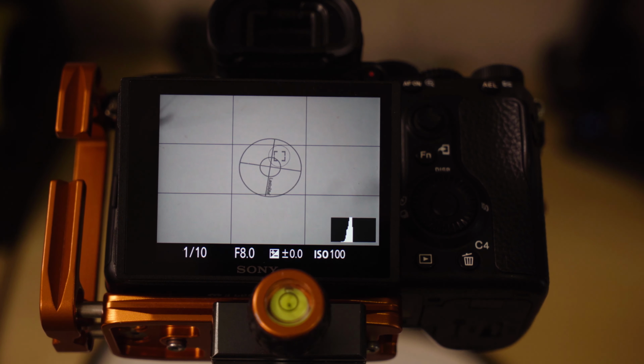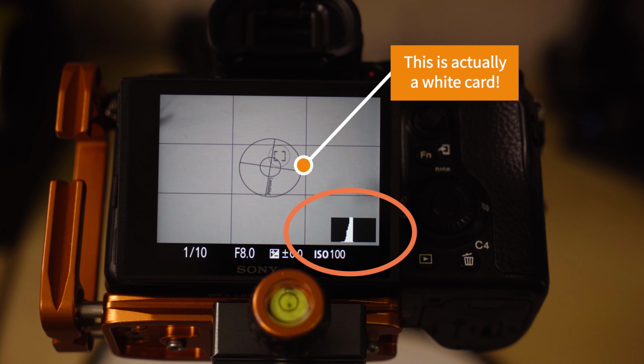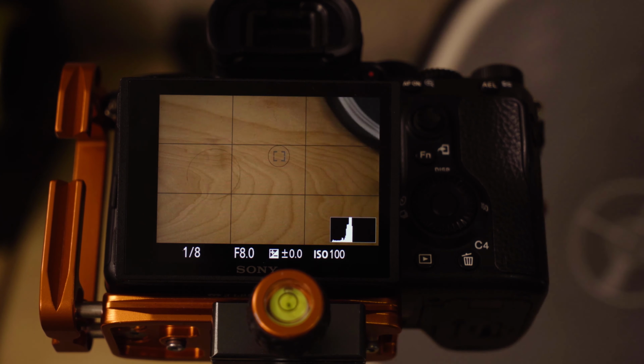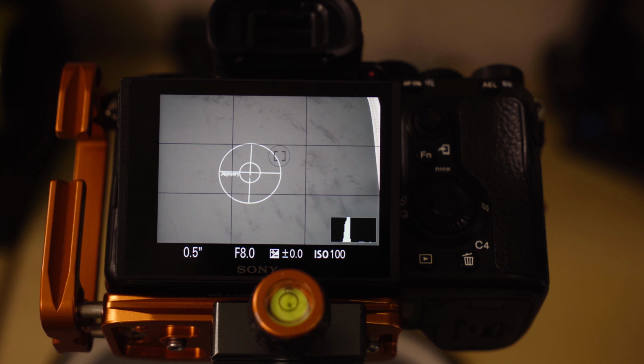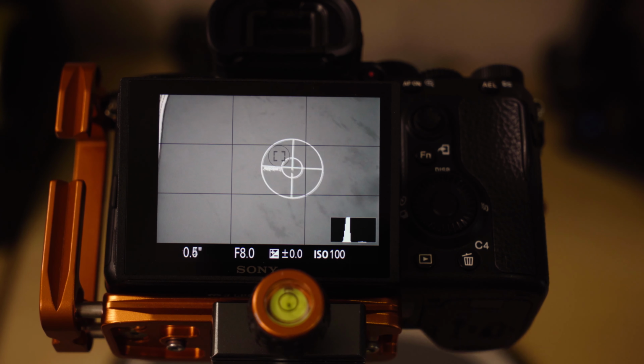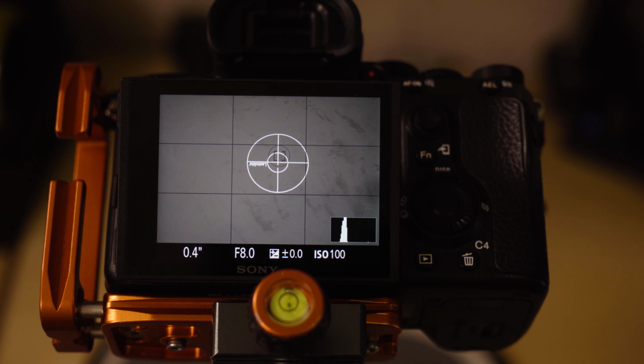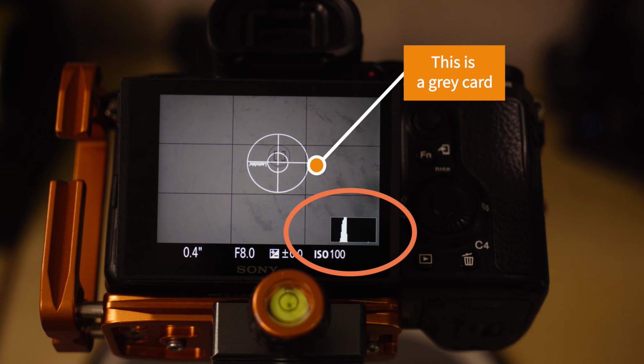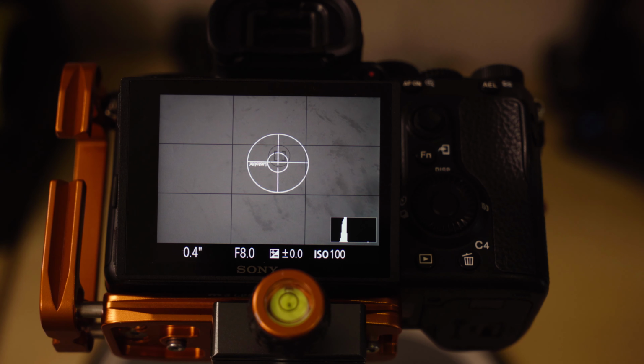If I do the same thing with white, you'll see it's done the same thing again. It shifted that histogram into the middle to try and create this mid-grey. It's turned the white card into something that looks grey and not white. And finally, if I flip that over and we go back to grey, you can see that now it's got a curve pretty much in the middle. Center that up, and it's looking pretty close to what it should. So that's how this whole mid-grey setup works.